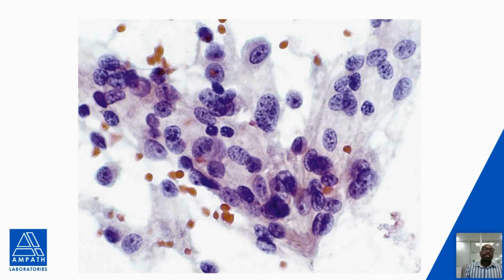So this is just an example of poorly differentiated thyroid carcinoma. So here you have got nuclear overlap, nuclear pleomorphism, but you don't see features of PTC or papillary thyroid carcinoma. So it's just a poorly differentiated thyroid carcinoma.